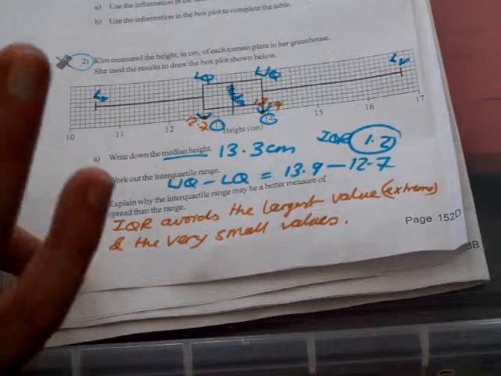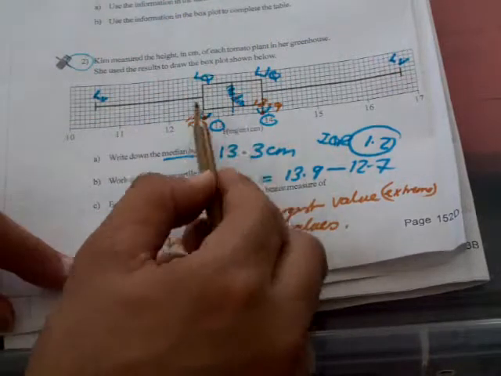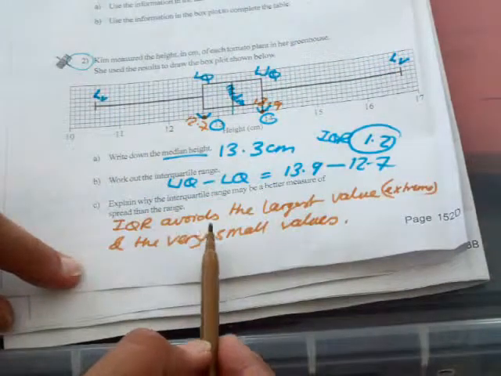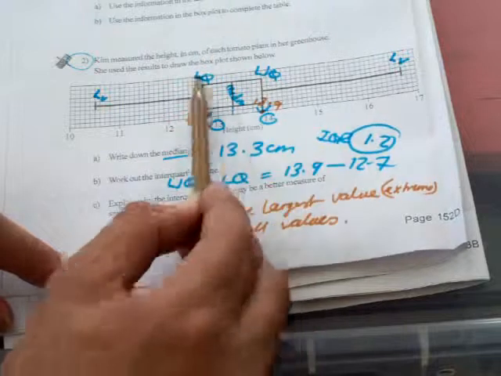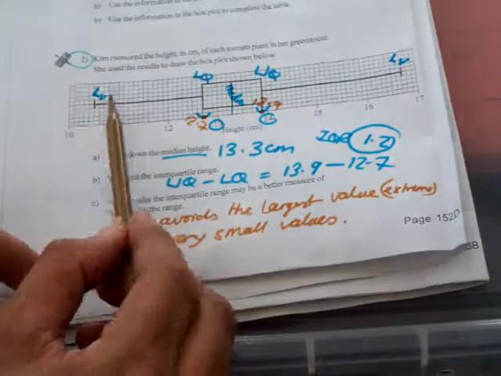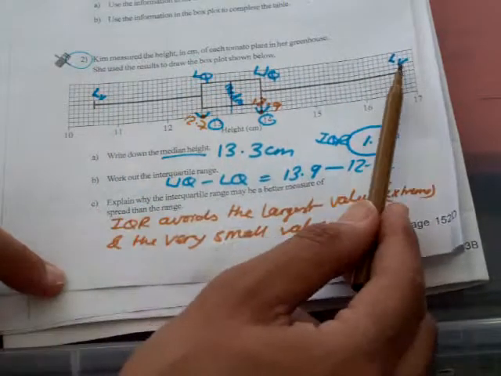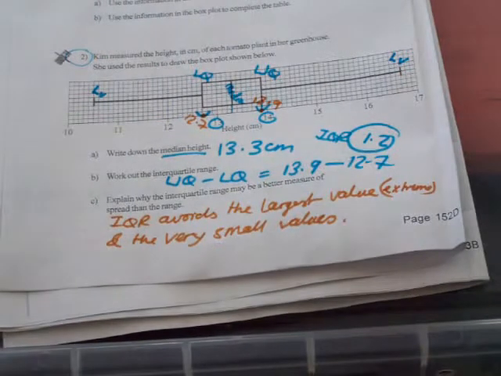So it's looking at the middle part of the data, the middle 50%. We miss out the bottom quarter and the top quarter, looking at the main part of the data.